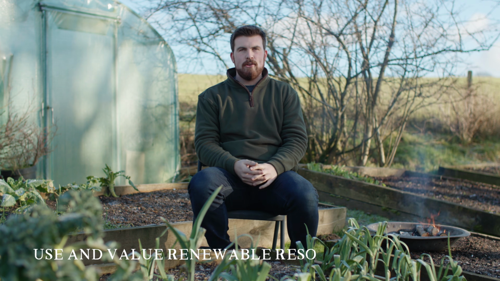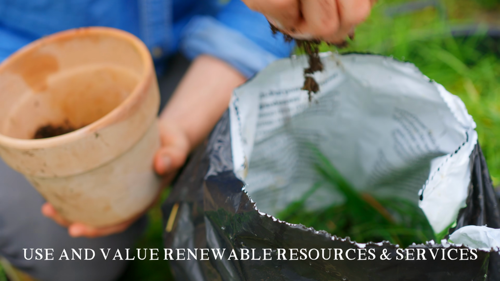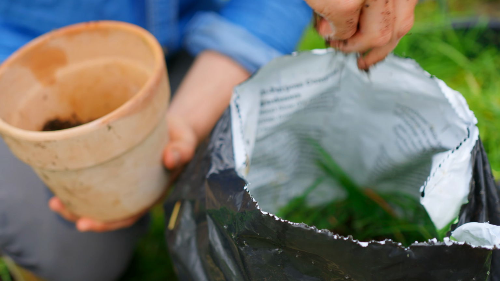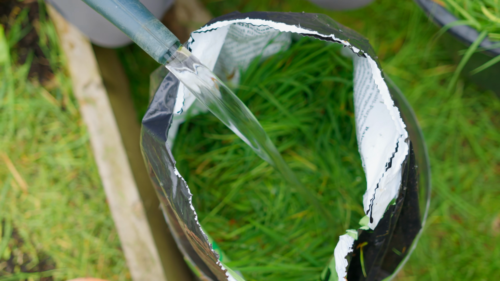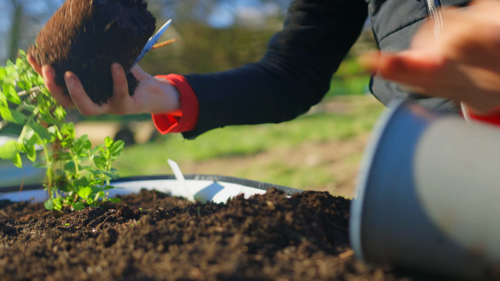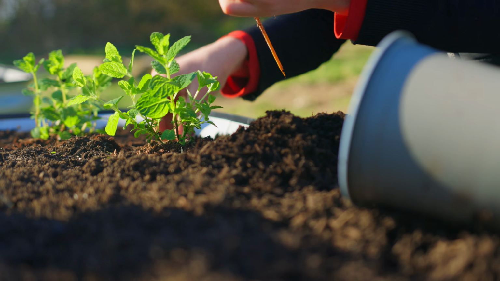The fifth permaculture principle is to use and value renewable resources and services. In a kitchen garden, this could mean creating your own liquid fertilizers from plants like comfrey rather than buying synthetic feeds, and planting crops such as perennials that come back year after year. And it also means considering the value of natural or ecosystem services.